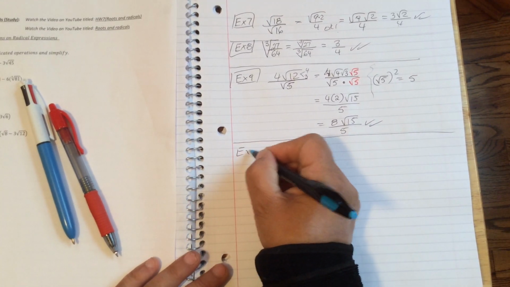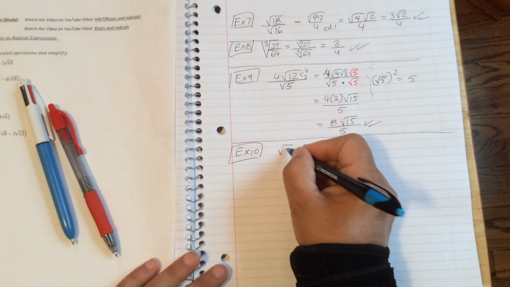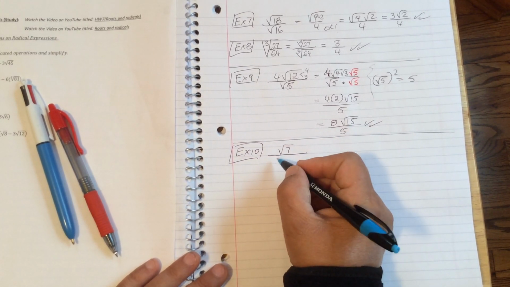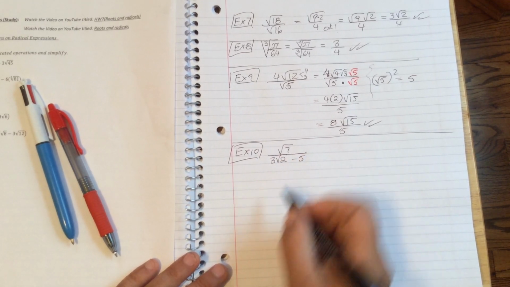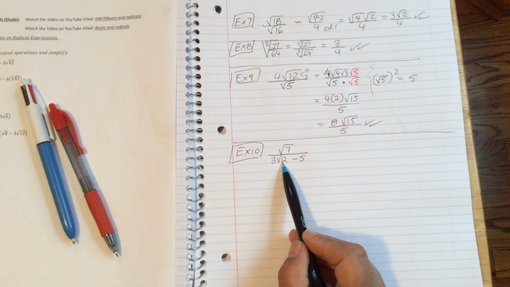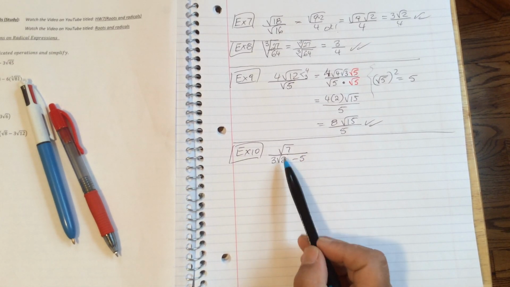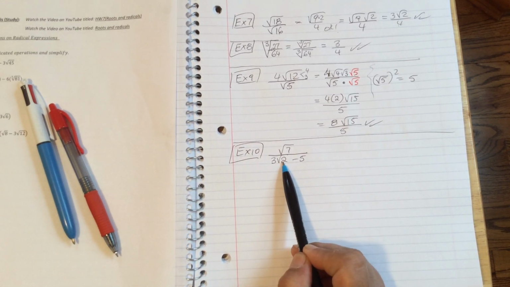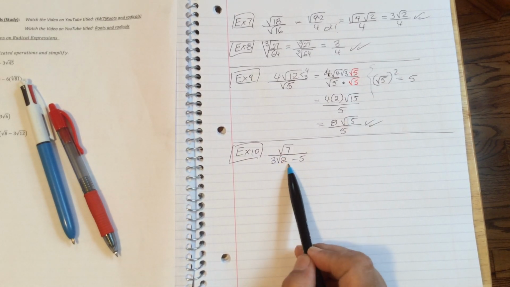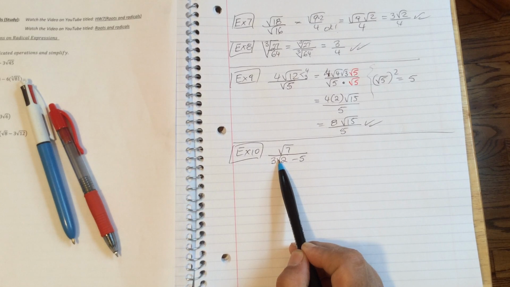Example 10, and the last one. So we have the square root of 7 over 3 times the square root of 2 minus 5. Still, I have a radical on the denominator. I have to rationalize the denominator. That means to free the denominator from the square root. And I know how to do this. If I square the first term here, the radical will go.